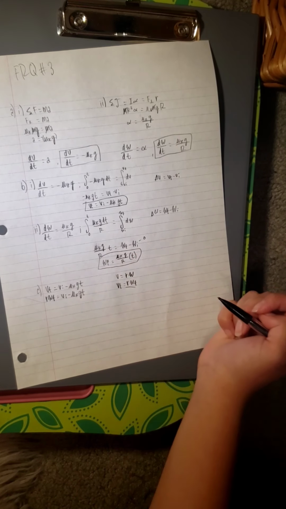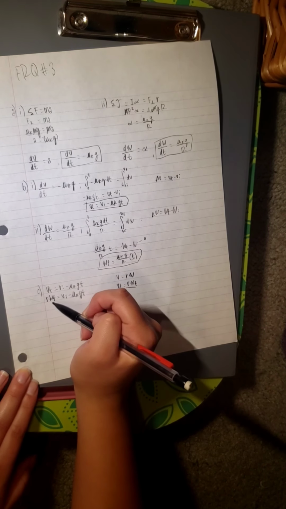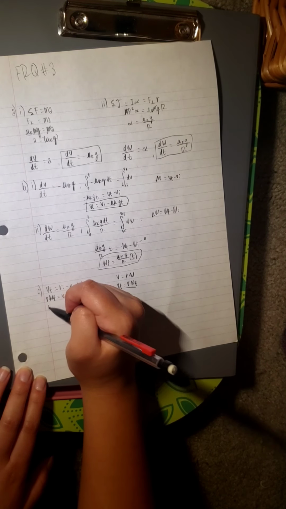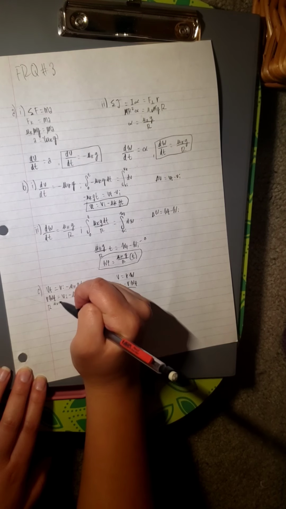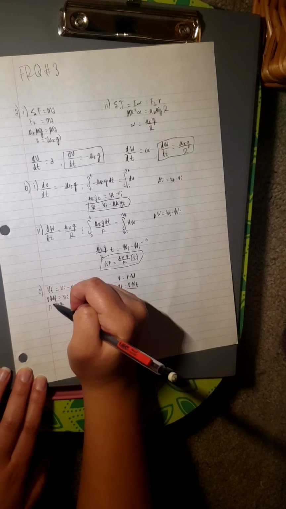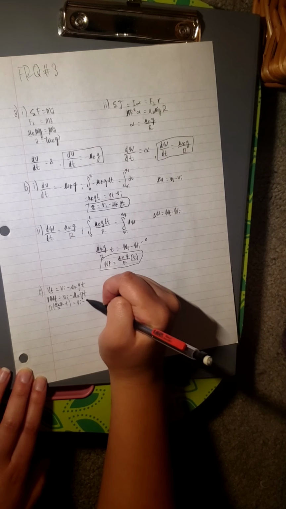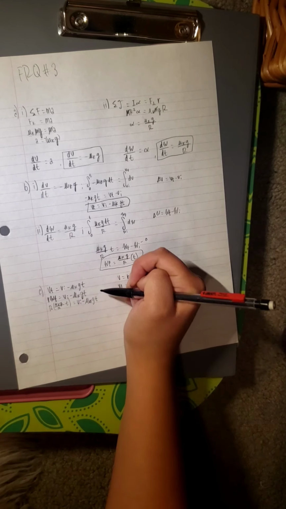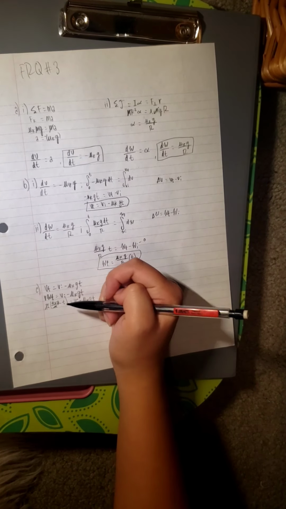And then with that, we can actually use this for omega F. So we can go ahead and plug that in. Okay, so R cancels out.